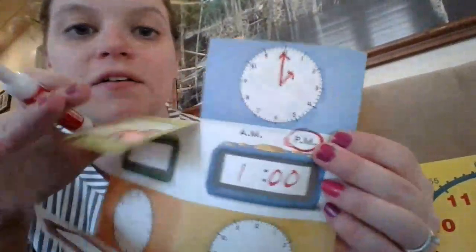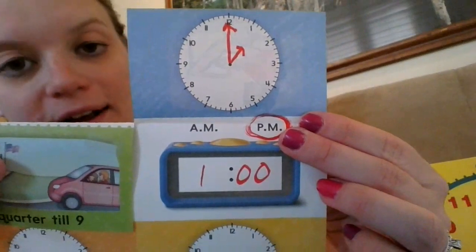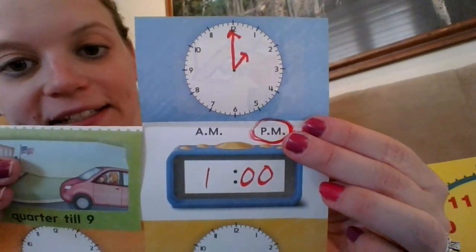Now I'm going to write in 1 o'clock on my analog clock. And to do that, I'm going to do a tiny little hand pointing to the 1. And I'm going to do a longer hand pointing to the 12 to make 1 o'clock. Just like that.